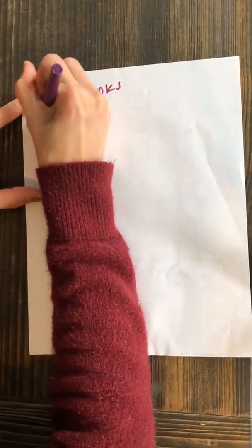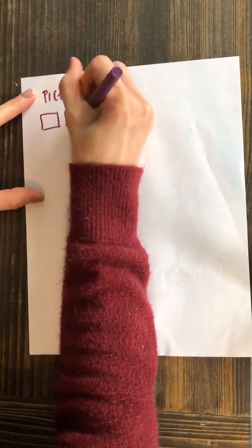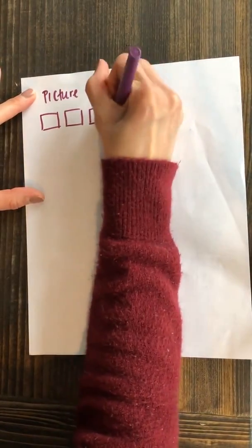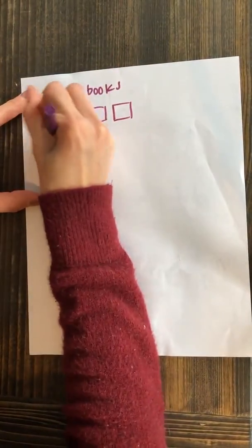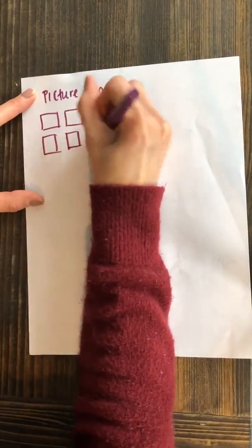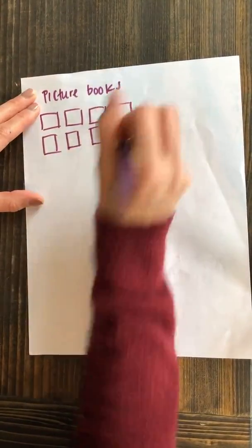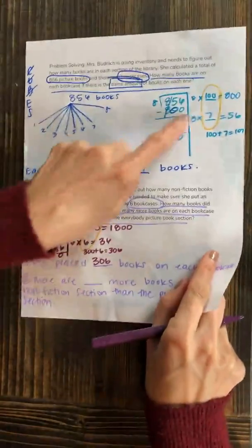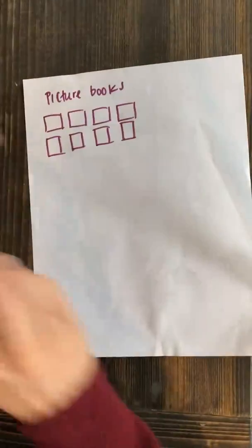So you could do 1, 2, 3, 4, 5, 6, 7, 8. And each of those has 107 books.